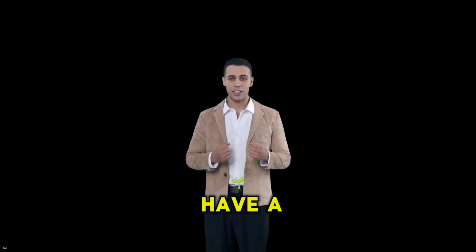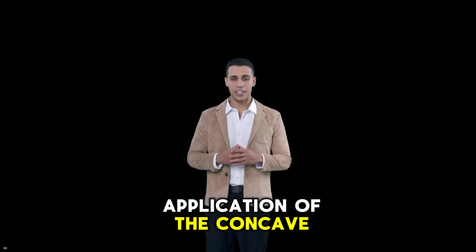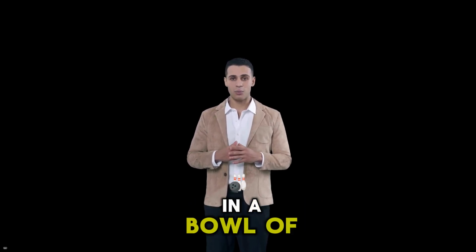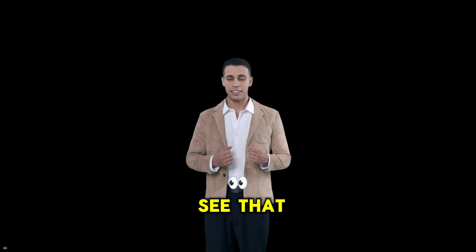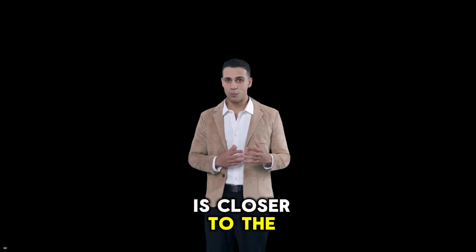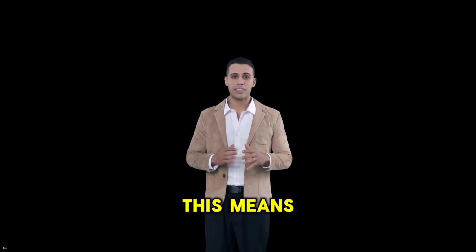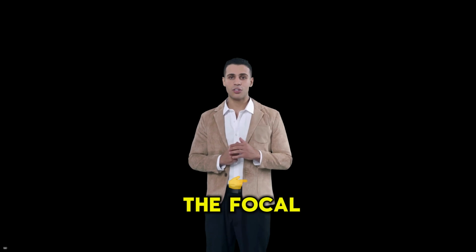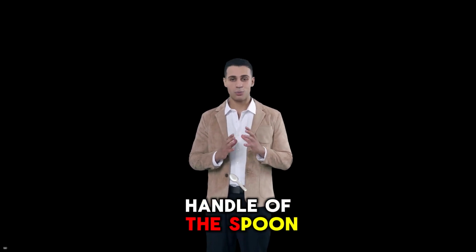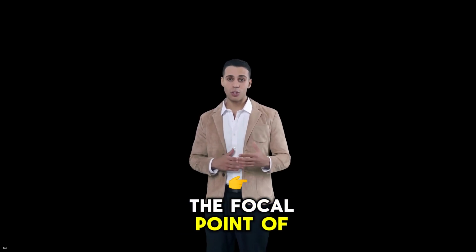Okay, so here we have a real-life application of the concave mirror. We have a spoon in a bowl of soup, and we can see that the handle of the spoon is closer to the mirror than the bowl of the spoon. This means that the bowl of the soup is closer to the focal point of the mirror and the handle of the spoon is farther away from the focal point of the mirror.